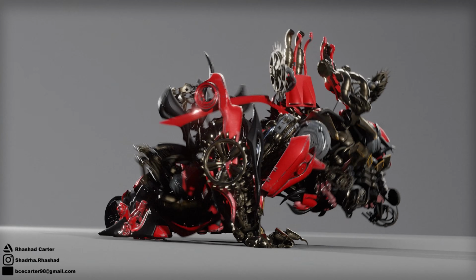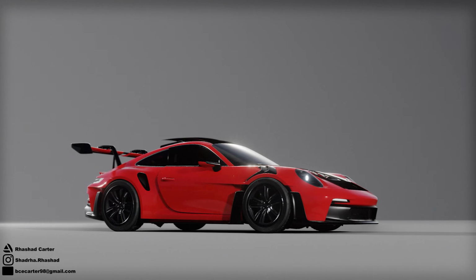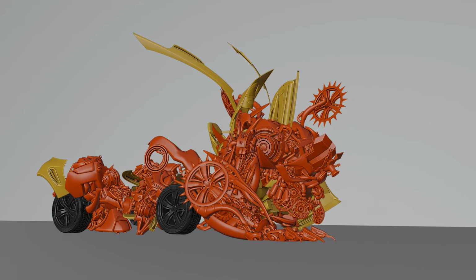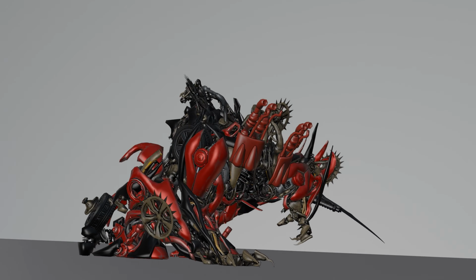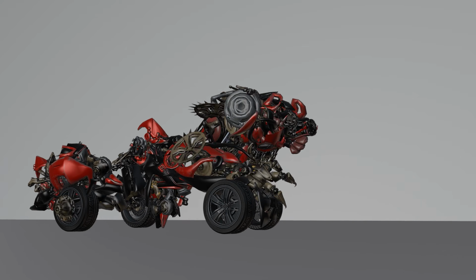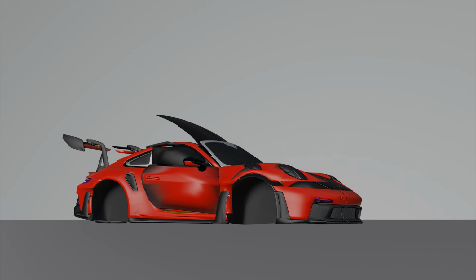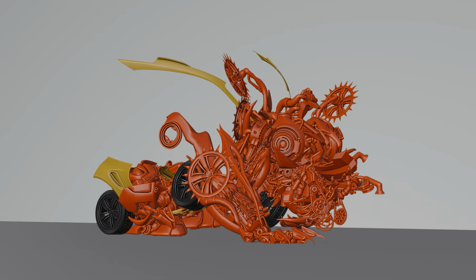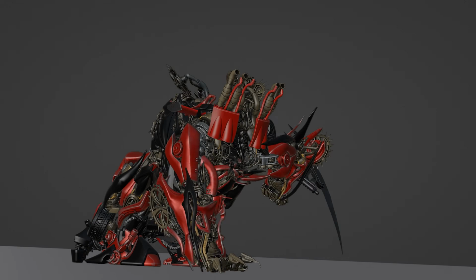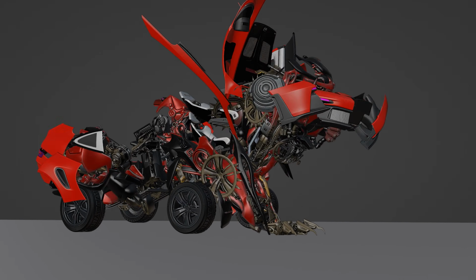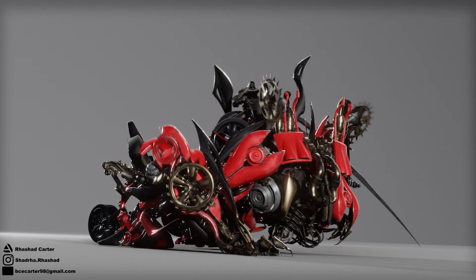So lastly, let's look at this transformation I did for Cliff Jumper. Now, if you notice, a lot of the pieces of the vehicle are not present in the robot mode, but as you transform, they pop out, they scale out, they come out, and then they become the exterior. So you're essentially stuffing the robot parts in and taking the vehicle parts out and making those come on the outside.